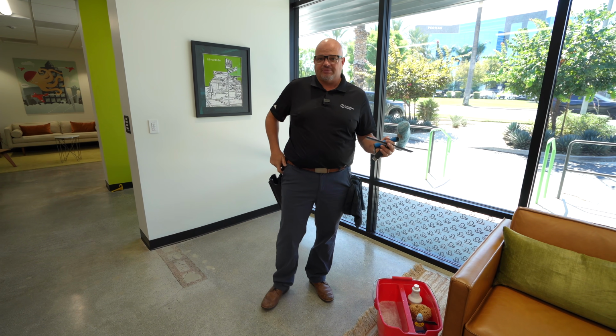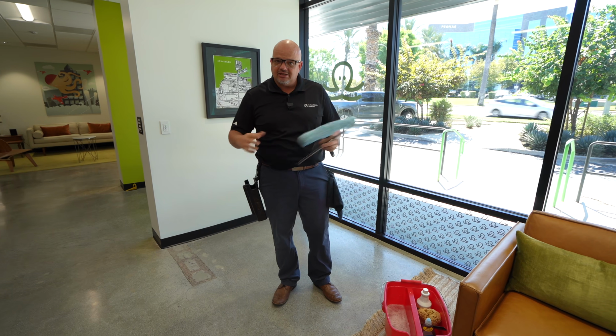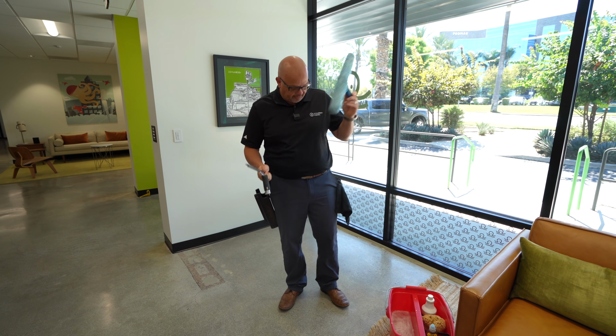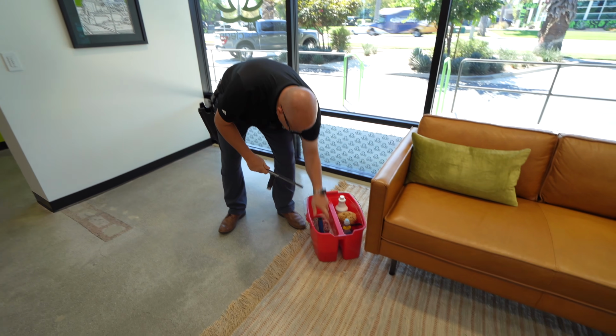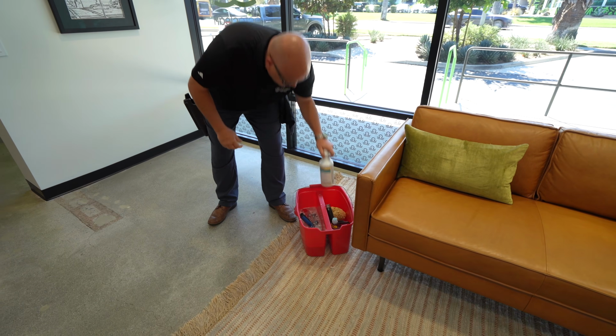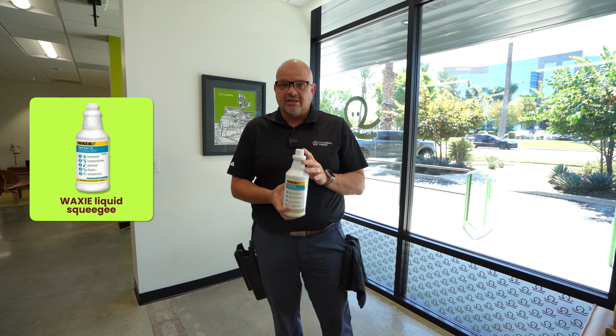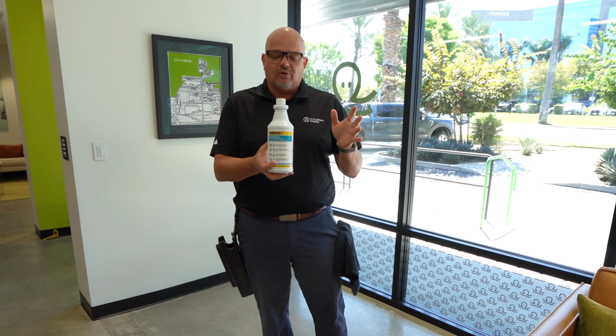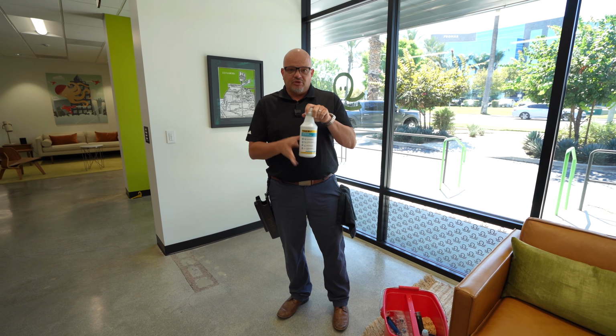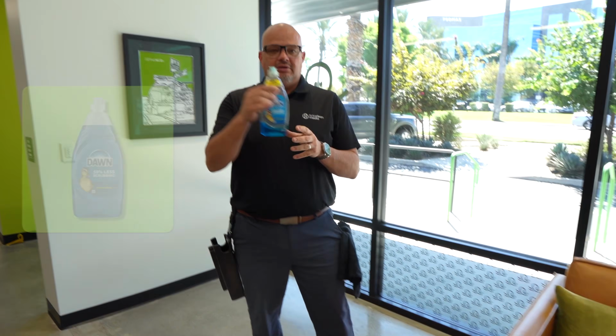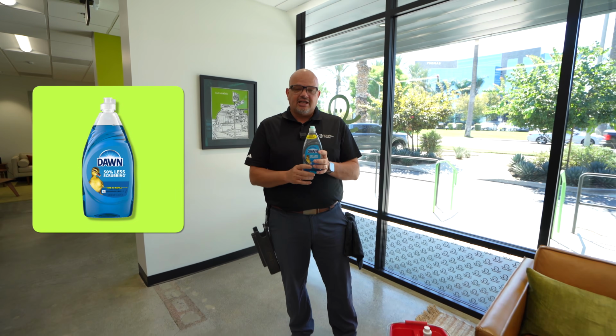Now, what else am I going to need? Because a lot of people are like, well, is it special chemical? Is it a bunch of glass cleaner? Let me explain the chemical that we use. I'm going to put this in my water. There are commercial chemicals similar to this one here, like liquid squeegee that Waxie sells. But let's say you're like, I don't even know where to get that, I want to order it online, wherever I'm at. Let me show you what you can use in place of this. Dawn dish soap. Works exactly the same if you think about it.